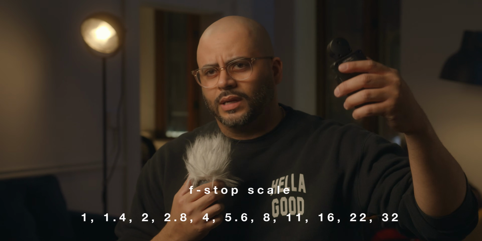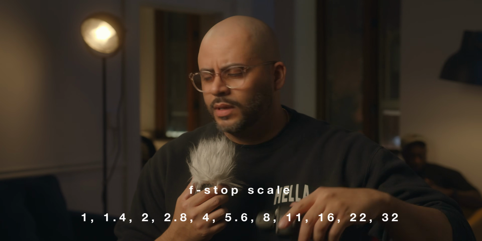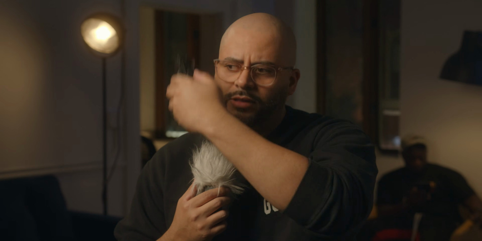Once you got that memorized, you have to memorize that every time you go up one stop, you're doubling the amount of light. Every time you go down one stop, you're cutting that light in half. You're gonna wanna have those f-stops memorized so that you can figure out exactly how bright you want your key side and how dark you want your fill side.